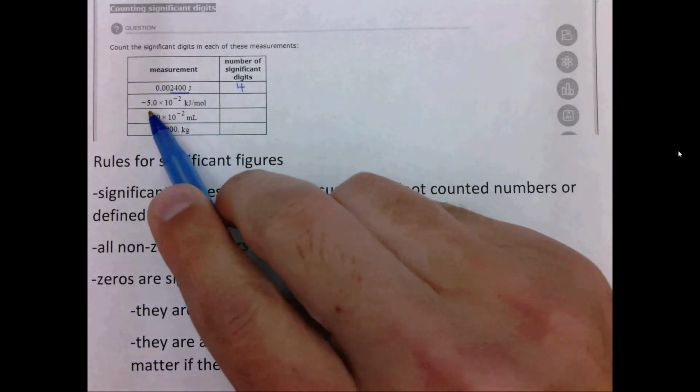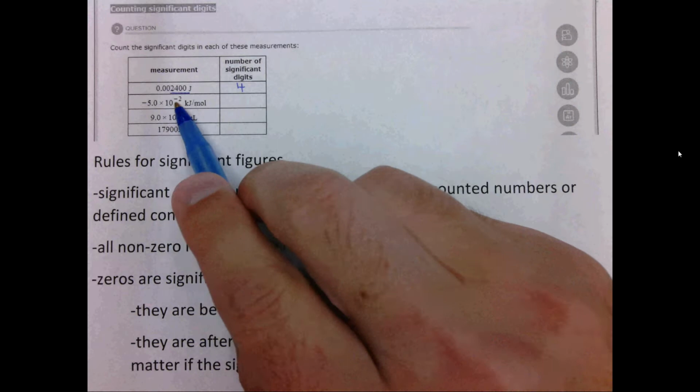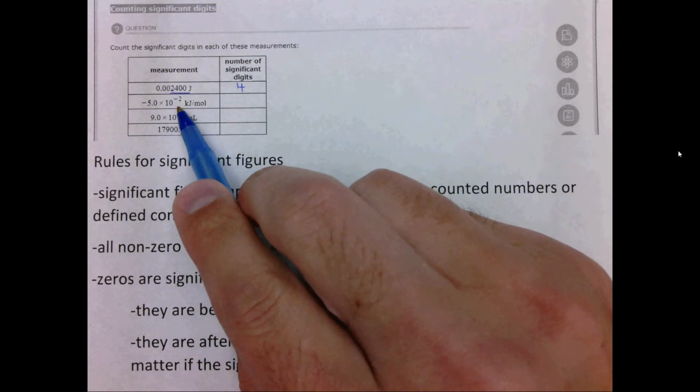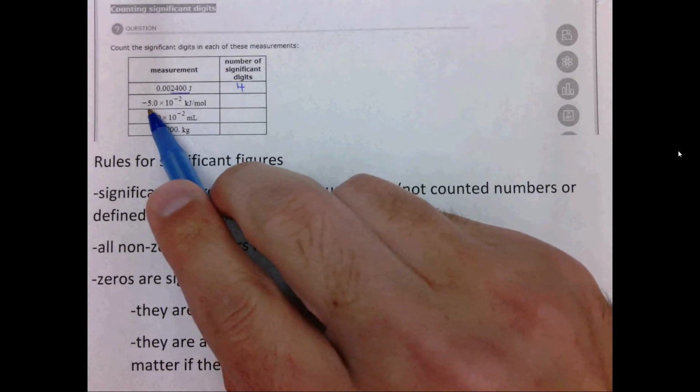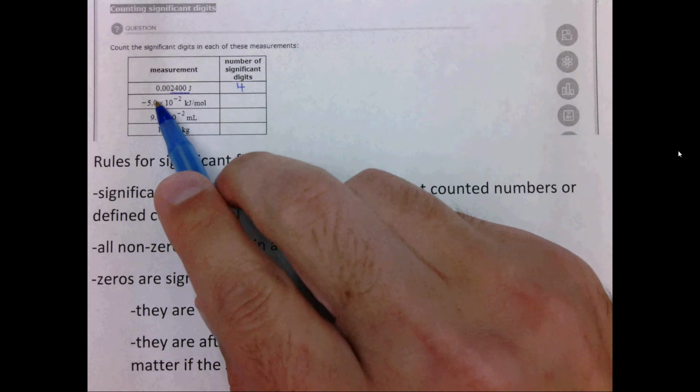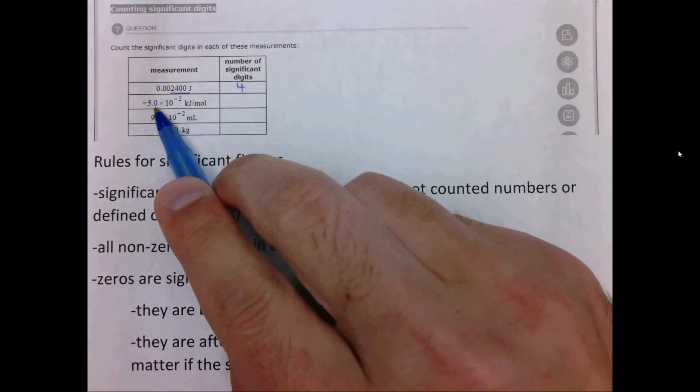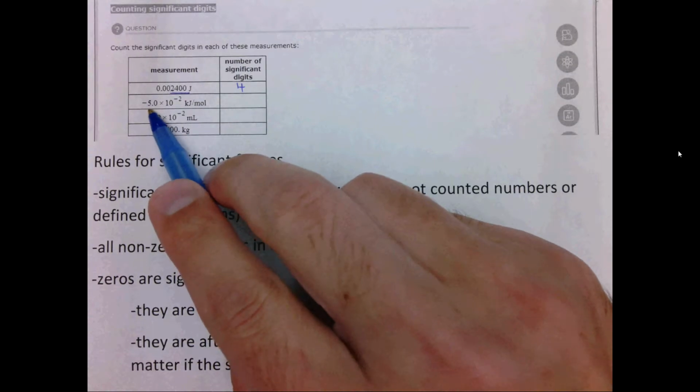In the next example, we have negative 5.0 times 10 to the minus 2. This number is written in scientific notation. In scientific notation, this number must be between 1 and 9.9. Said another way, this is the only number that we look at in order to determine the number of significant figures. And because it must be between 1 and 9.9, any zeros in this number will be significant.